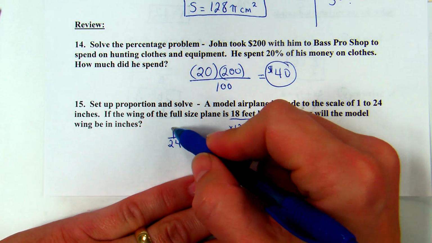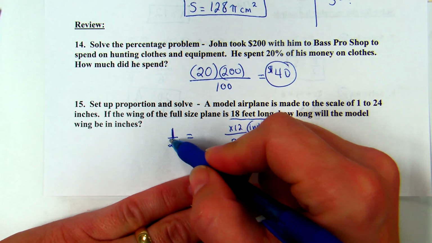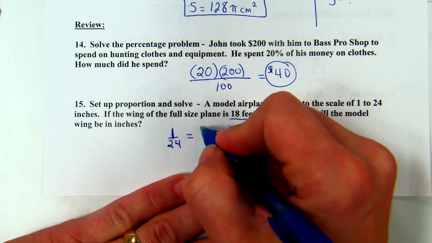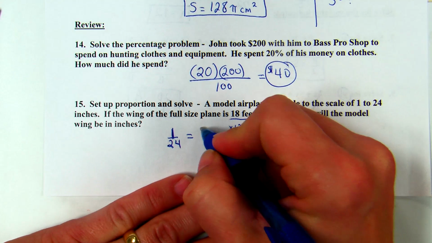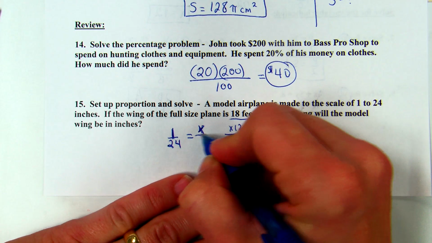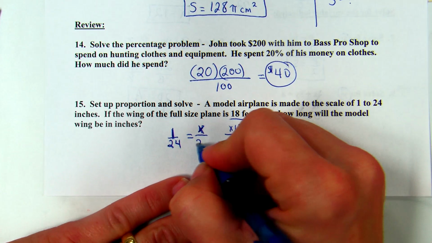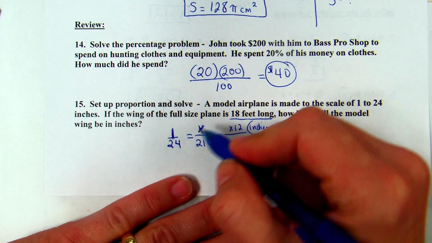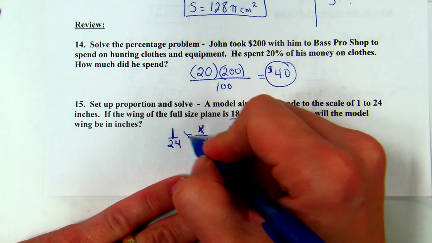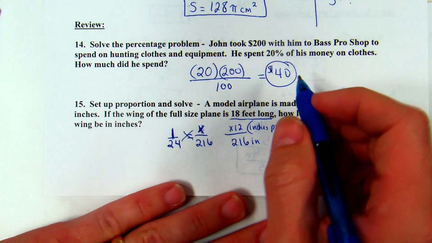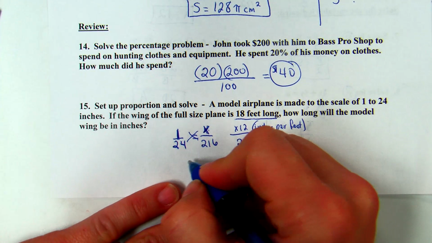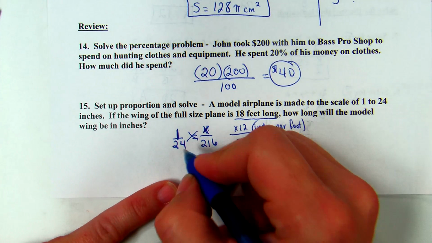We have the model size over the actual size here on this side of the ratio. We want to put the model size, which is what it's asking. The model size, we don't know, we'll use X, over the actual, which is 216. Model over actual, model over actual. It's a proportion, so we know the property of cross multiplication, or the cross product, will be equal, so we can cross multiply, set it equal to each other, solve for X.